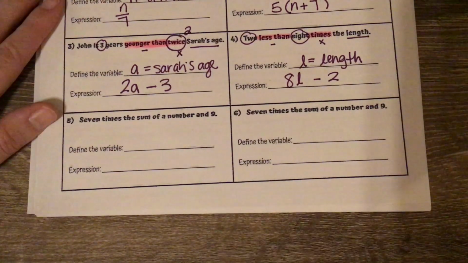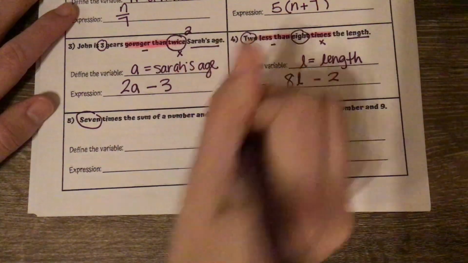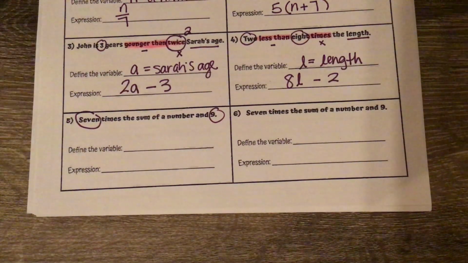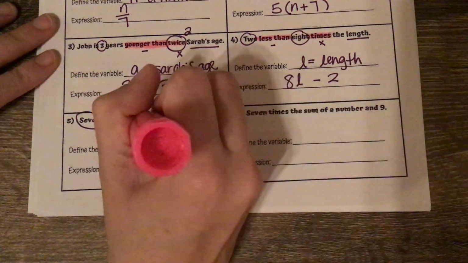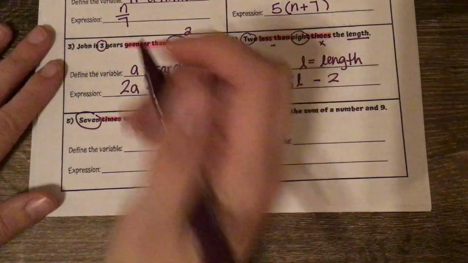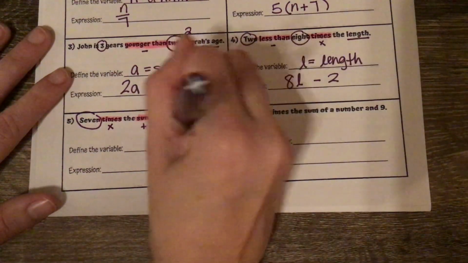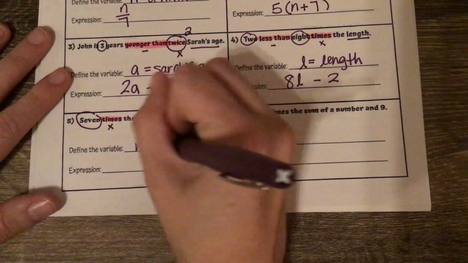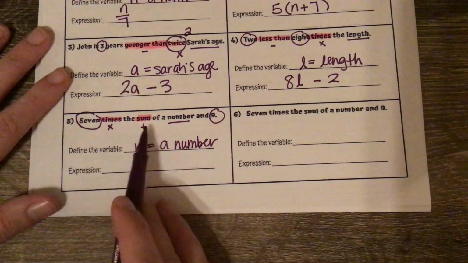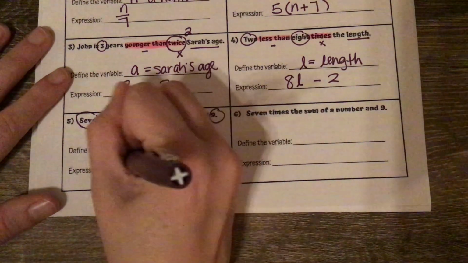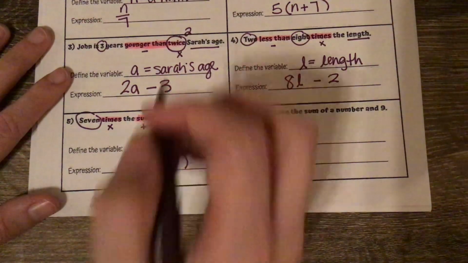All right, number 5, 7 times the sum of a number and 9. So 7 and 9 are the numbers that we have. Since we have two numbers, there should be two words that tell us the operation. I see times and I see sum. Times tells me multiplication, sum tells me addition. And then our unknown is the number. So I'm going to say n equals a number. So 7 times the sum of a number and 9. So we're multiplying 7 times that sum that I'm going to put in parentheses. In the sum, we're adding the number plus 9.